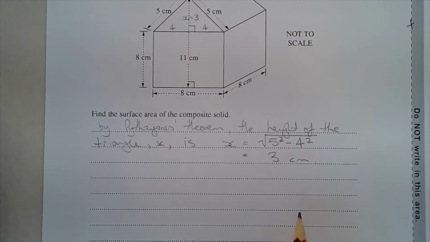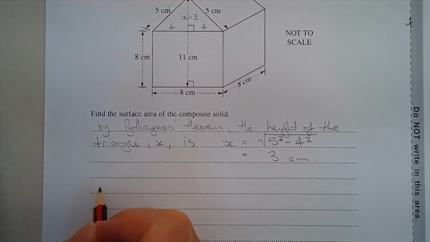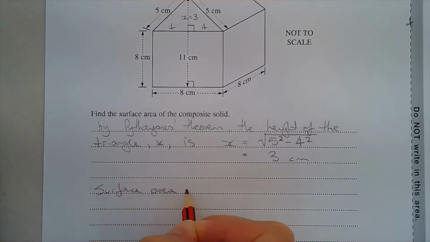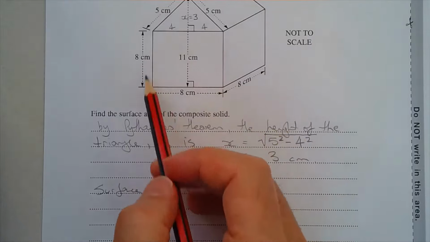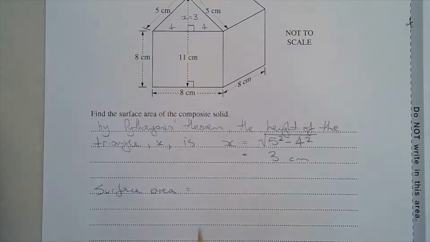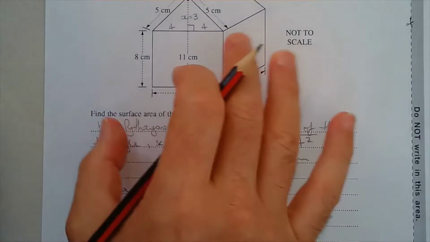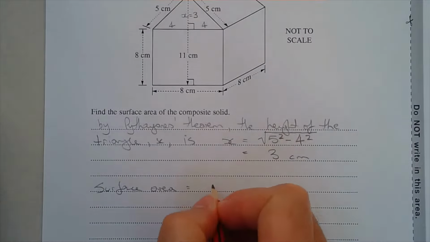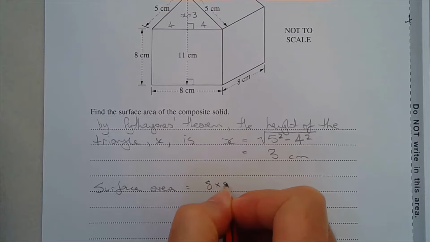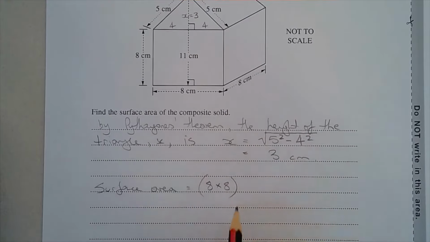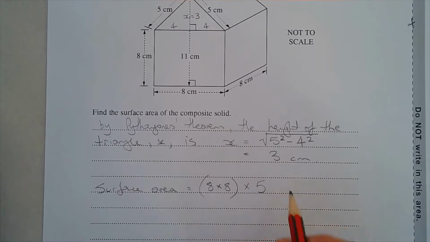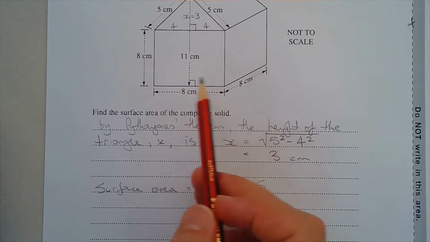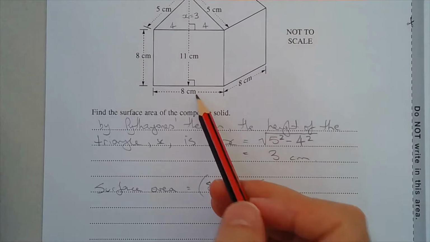Okay, so surface area is equal to, so we've got the front face of the cube, so let's work on the cube first, then we'll work on the triangular prism. So we've got 8 times 8, and we have 5 of those. Let's count them one more time. Left, right, so 1, 2, 3, 4, that's the back, and 5, the base.